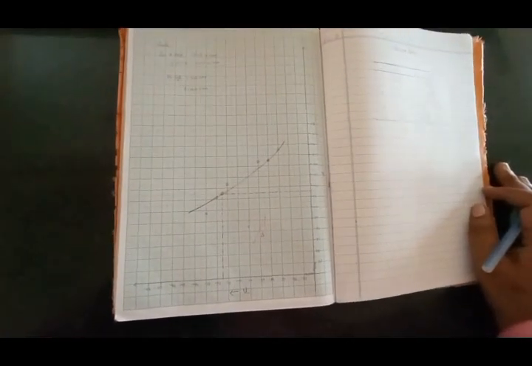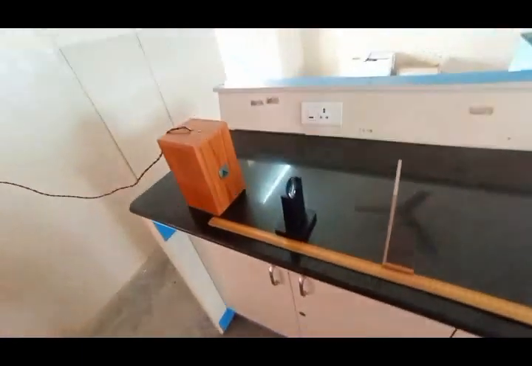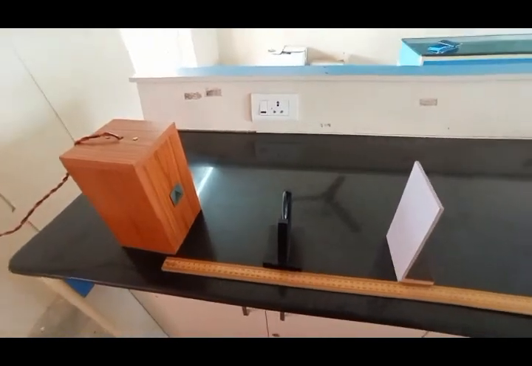So likewise the experiment has to be done. This is called the convex lens calculation of focal length. Thank you children.